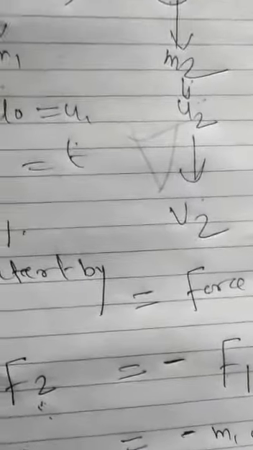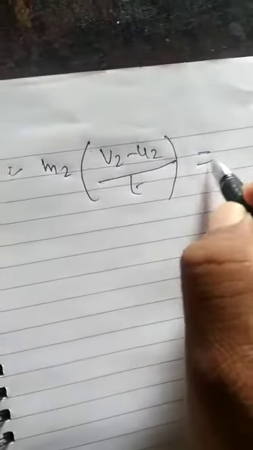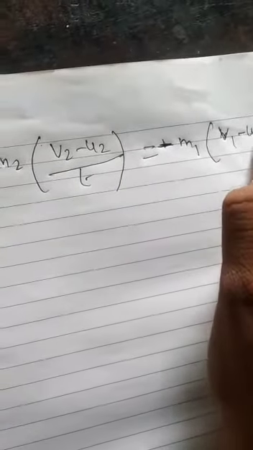Therefore m2 (v2 minus u2) upon t is equal to minus m1 (v1 minus u1) by t.